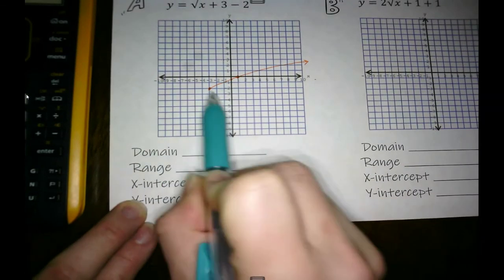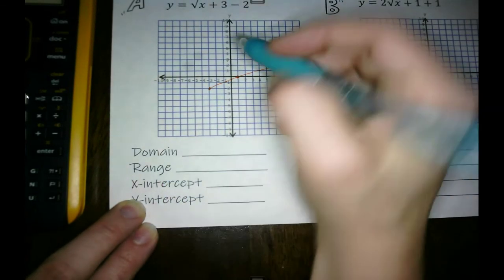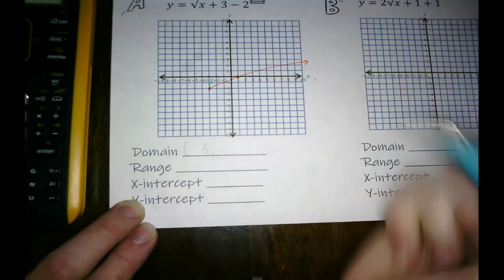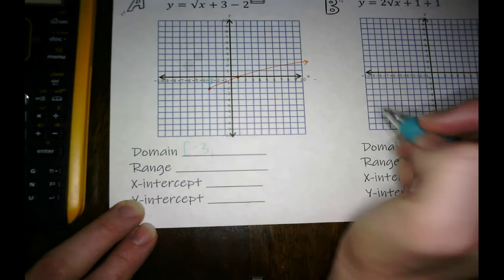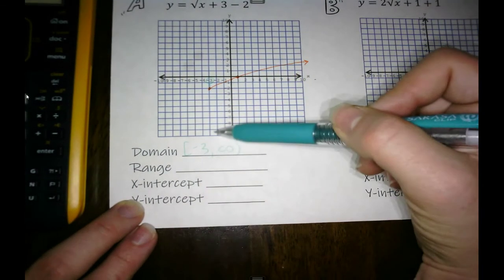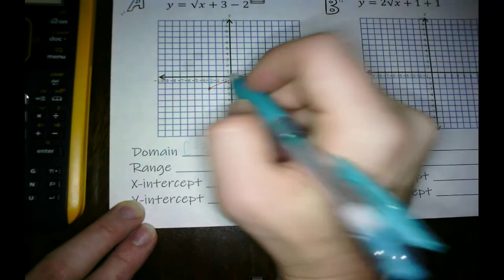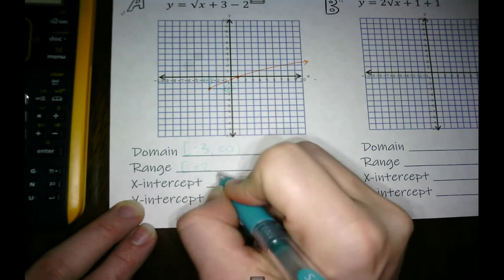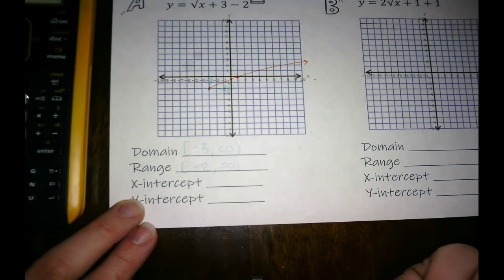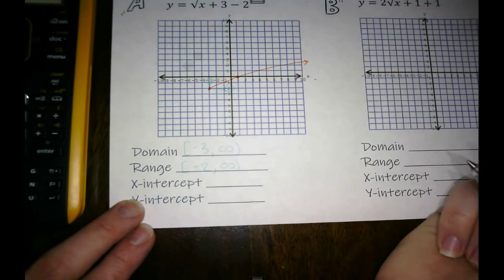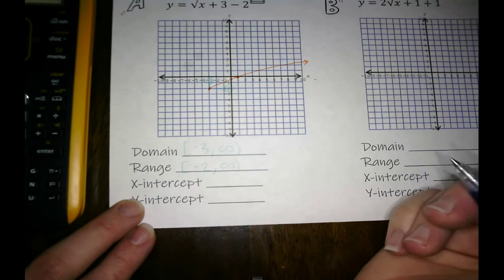So our domain, our x's, so the leftmost x is -3. Again, the arrow means it goes on forever. Range, the bottommost y is -2, and it goes on to infinity. Where is it crossing that x-axis?